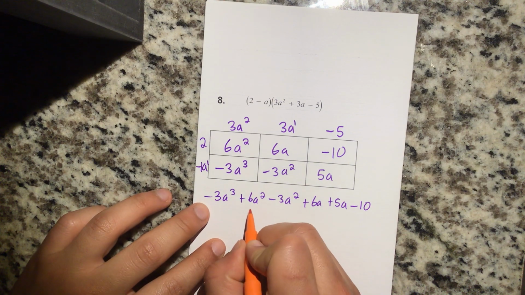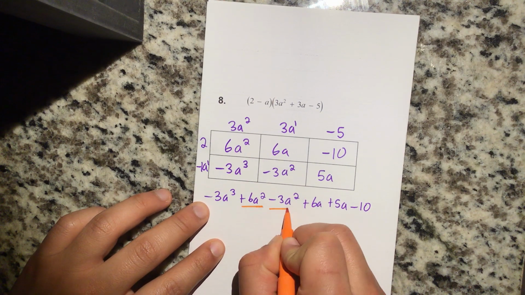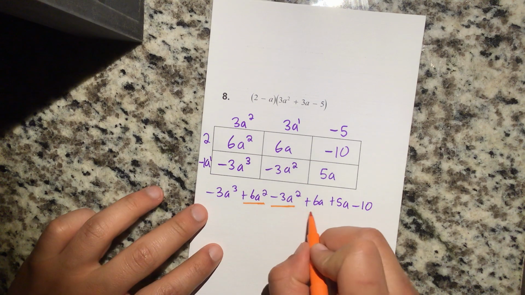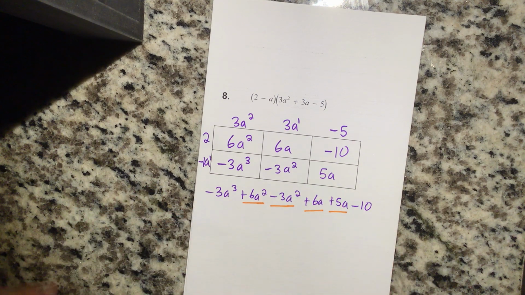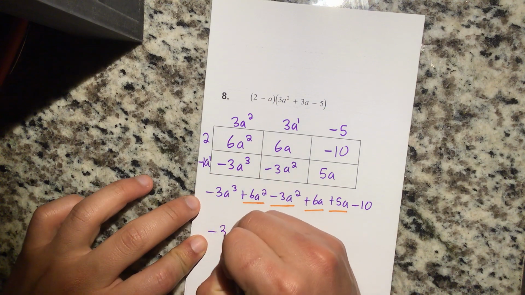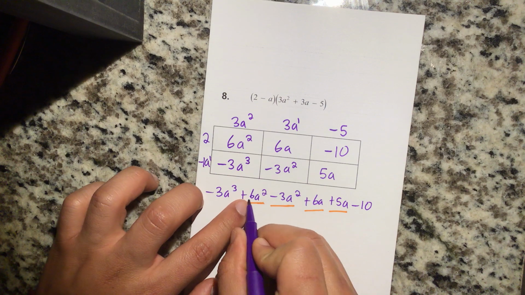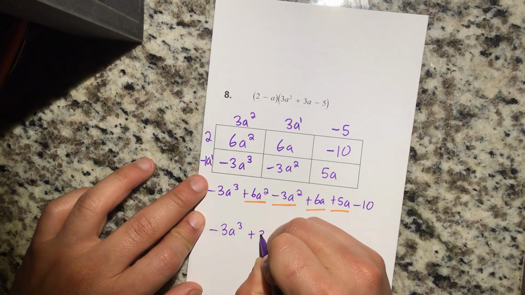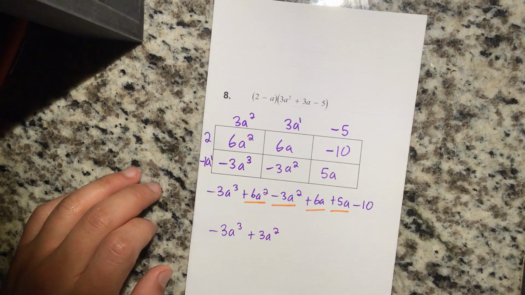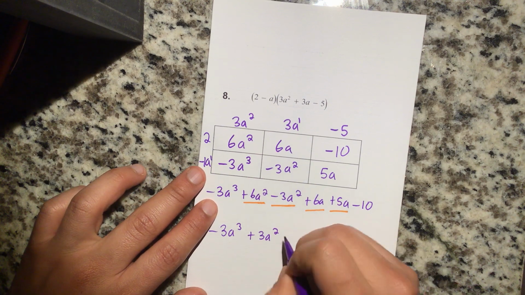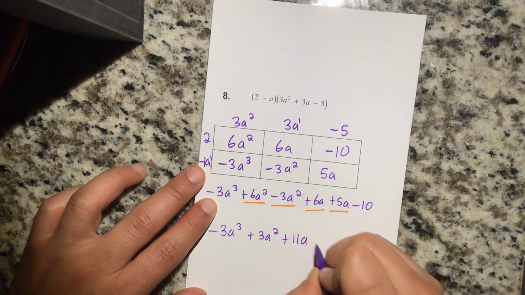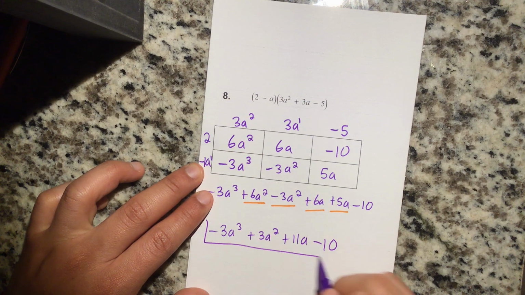So I can combine the 6a squared and the minus 3a squared, and the plus 6a and the plus 5a, okay? So we do that. I get negative 3a to the third, 6 minus 3, that's plus 3a squared, okay? And then 6a plus 5a is plus 11a. And then minus 10 stays at the back, okay?